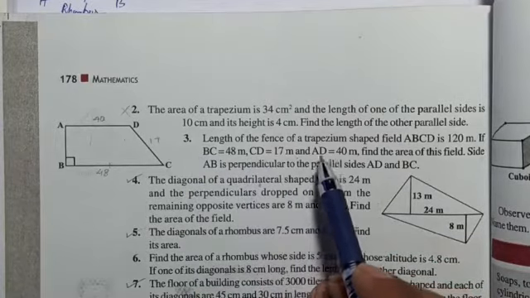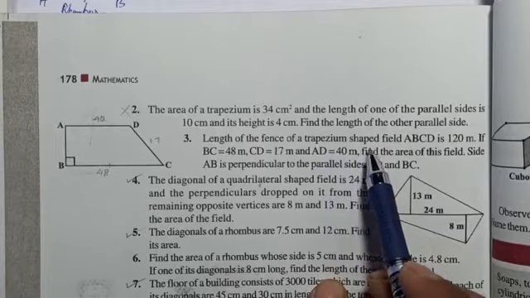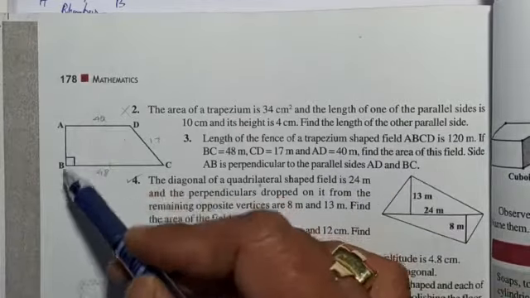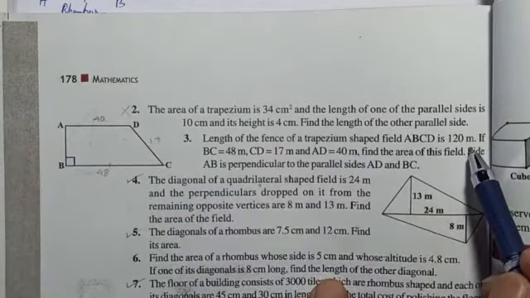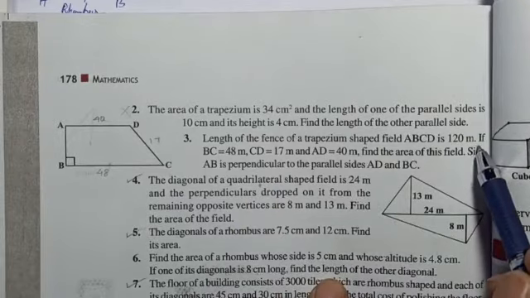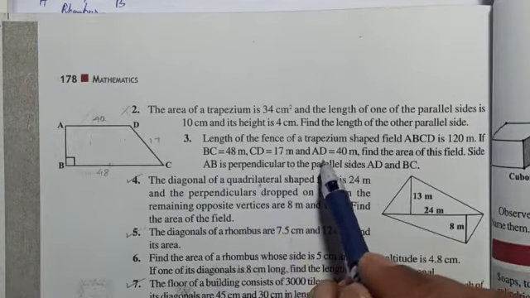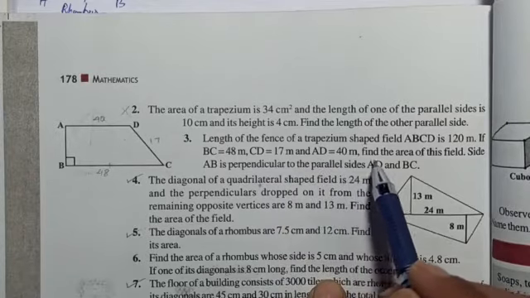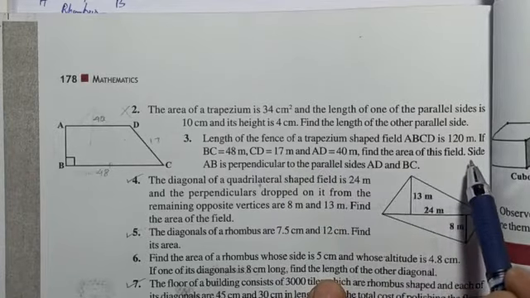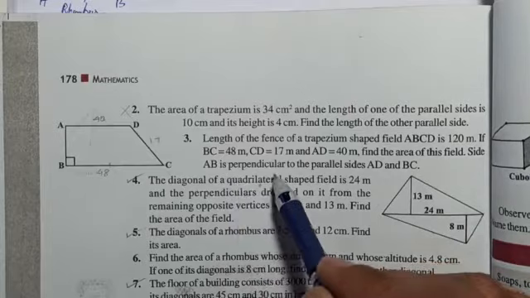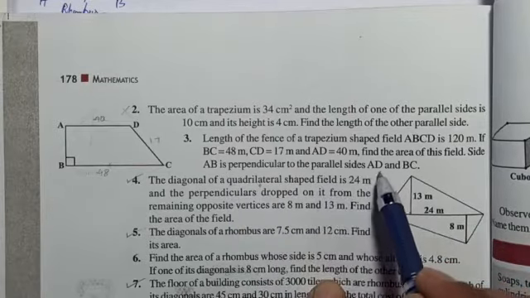The length of the fence of a trapezium shaped field ABCD is 120 meter. If BC is equal to 48 meter, CD is equal to 17 meter, and AD is equal to 40 meter, find the area of this field. Side AB is perpendicular to the parallel sides AD and BC.